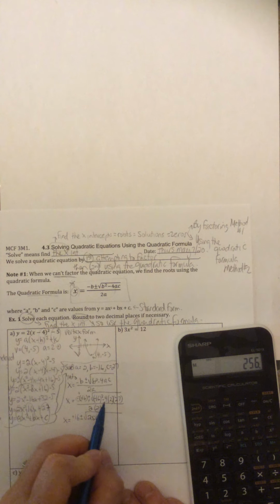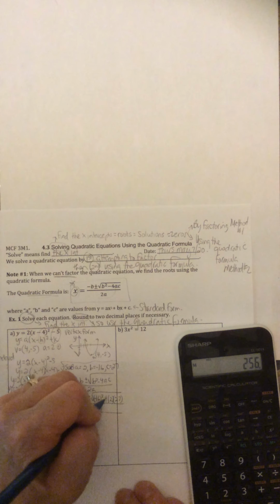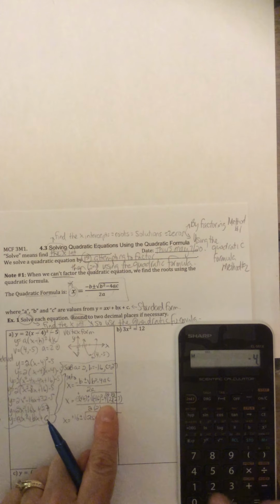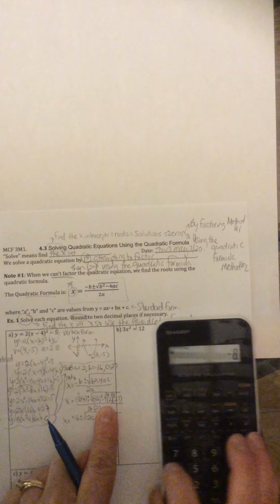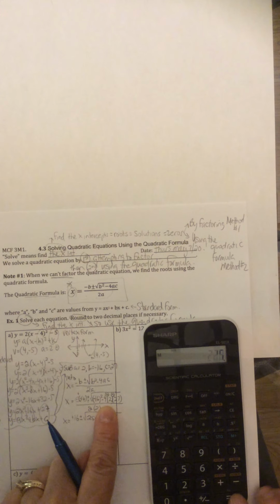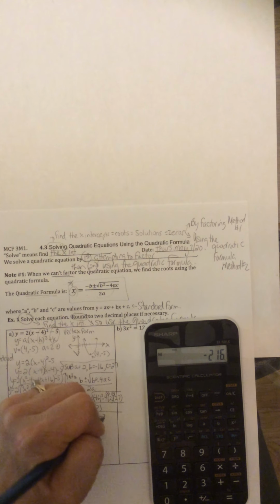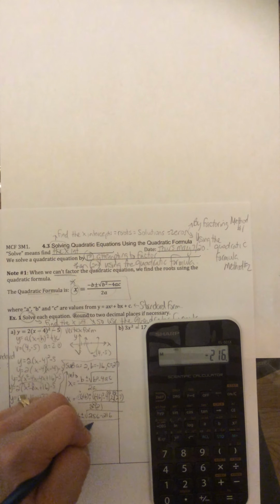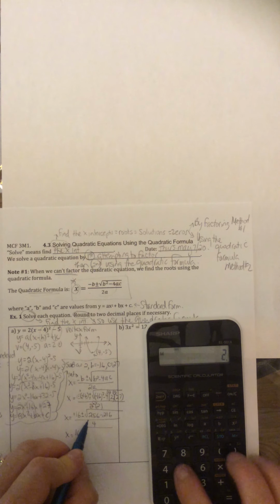Now, negative 4 times 2 times 27 is just exactly that. Negative 4 times 2 times 27 is negative 216. All divided by 2 times 2, which is 4. So we have x is equal to positive 16 is understood to be there, square root, so 256 minus 216 is 40.